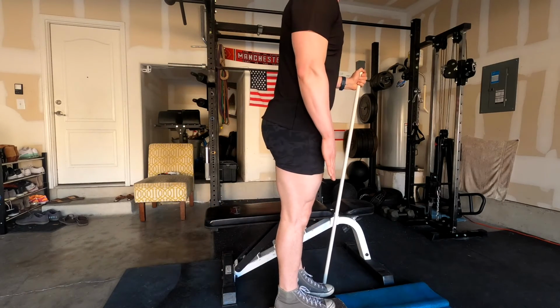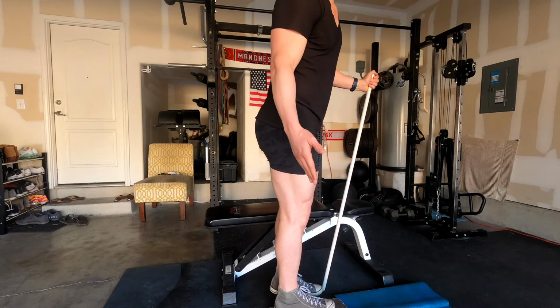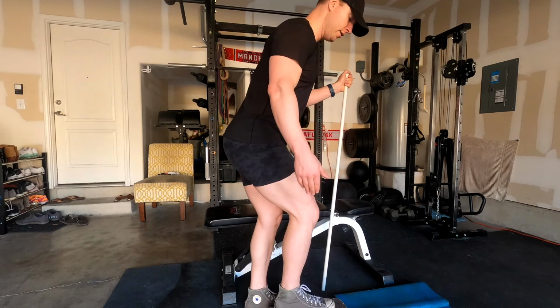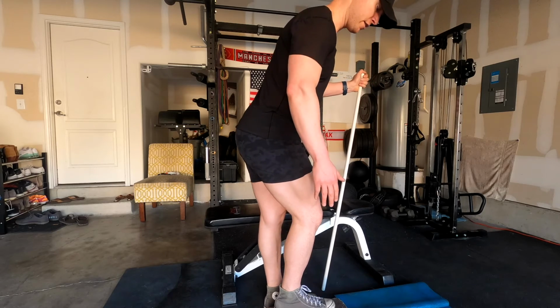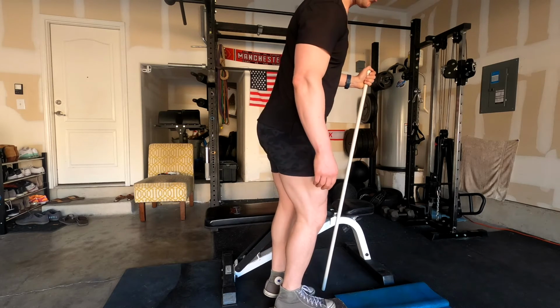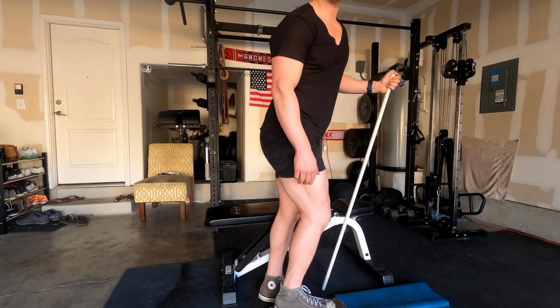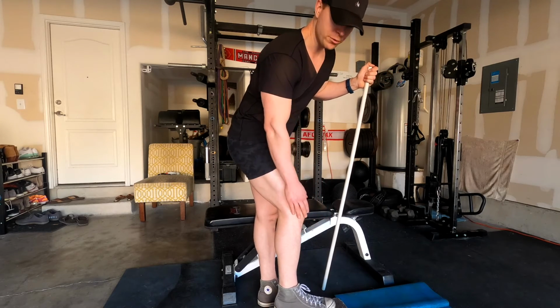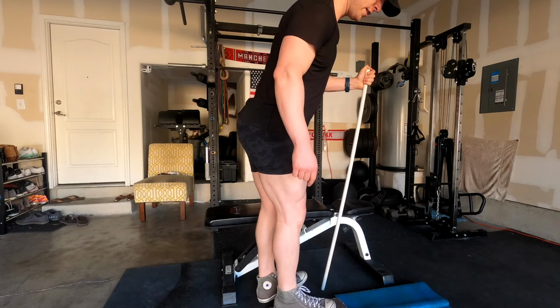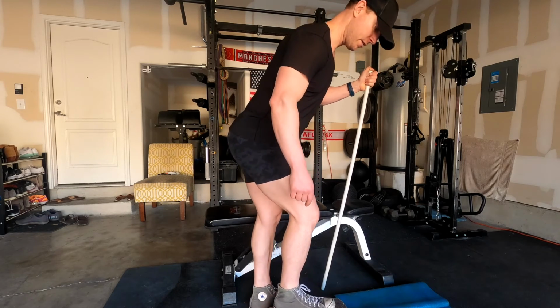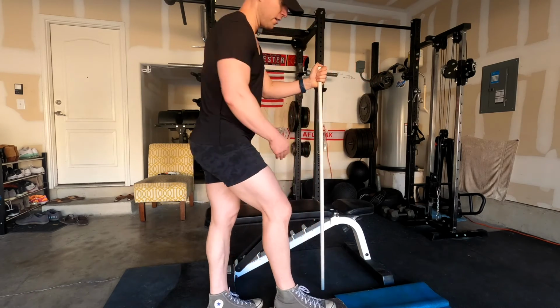They can stand on a surface, a curb, a step, and they slowly come down. So working on that quadricep eccentric contraction, and then back up. Make sure the weight is not on the balls of the feet. That puts a lot of stress on the patellofemoral joint. The weight should be through the heels. They should be able to lift their heels off the ground if they wanted to, and then progress to taller structures.